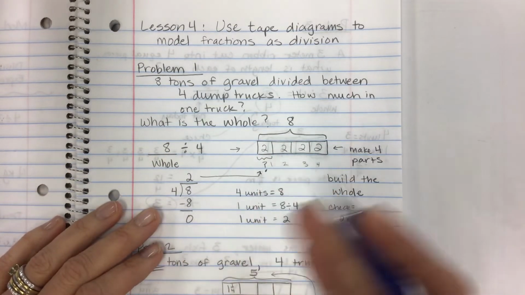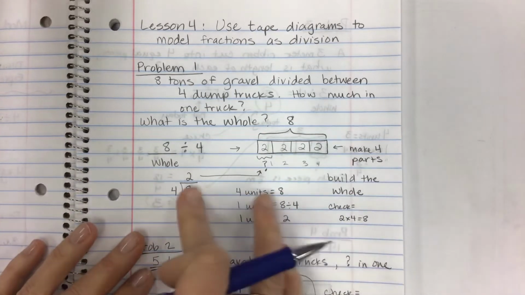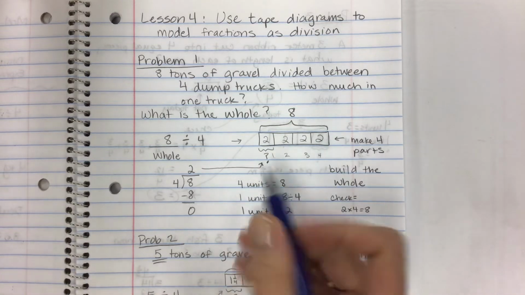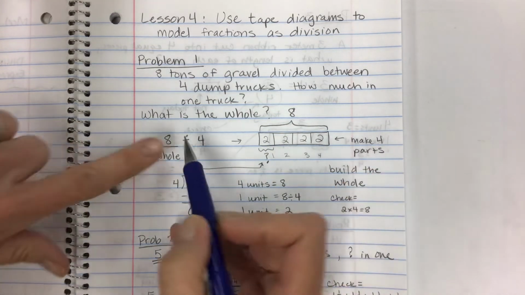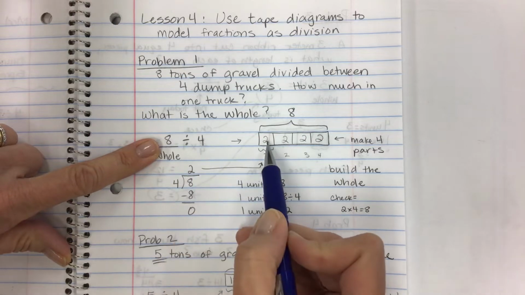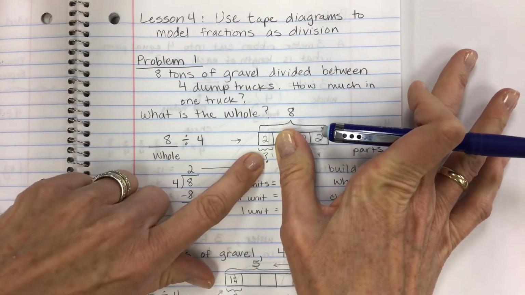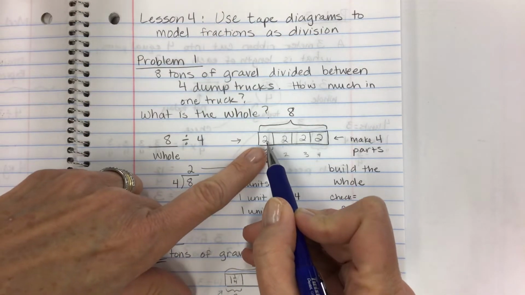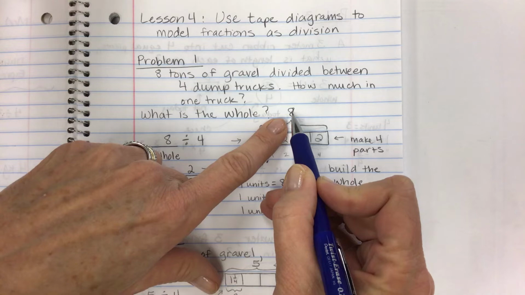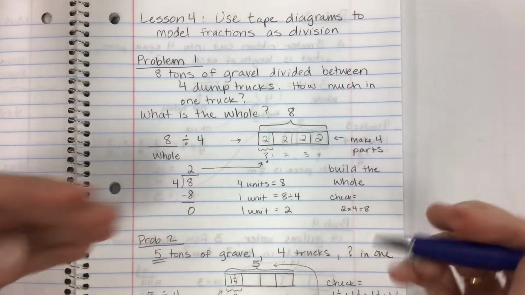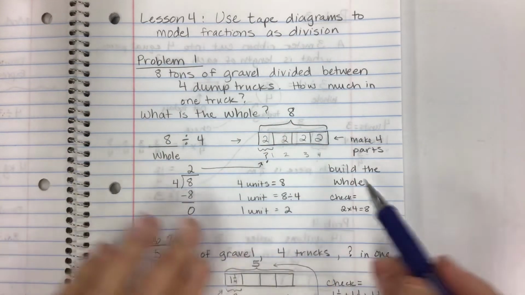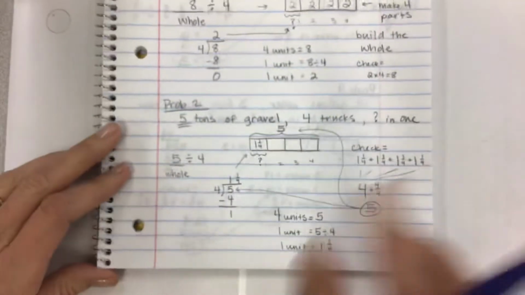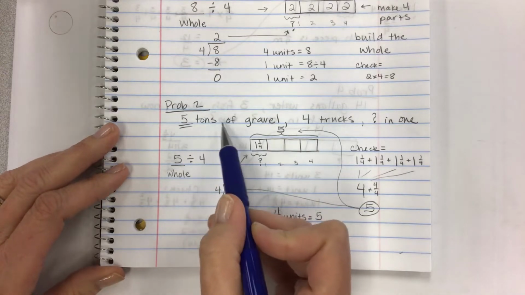Once you set it up in the way the book wants you to do it, which is so wordy and complicated, it's overcomplicated, honestly, once you get that, you'll figure it out. So essentially it's 8 divided by 4, which is 2. And so this is one truck. So 2 tons per truck. 2, 4, 6, 8 makes 8 tons. Now this whole process of do the division, do the check, it's going to make more sense when we get into fractional units.